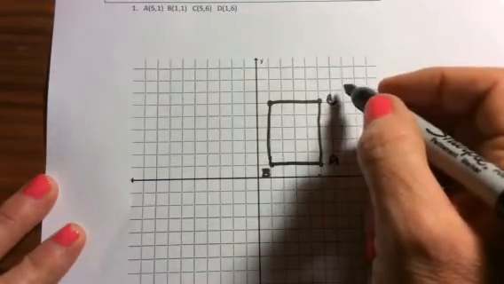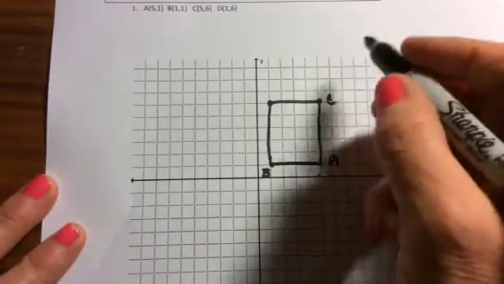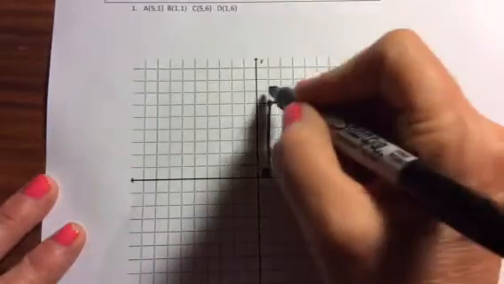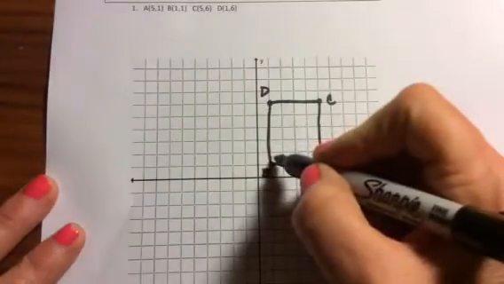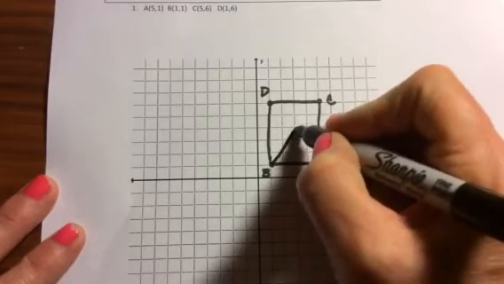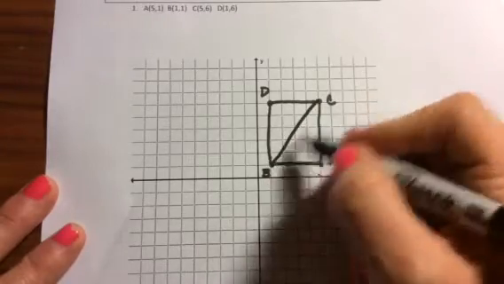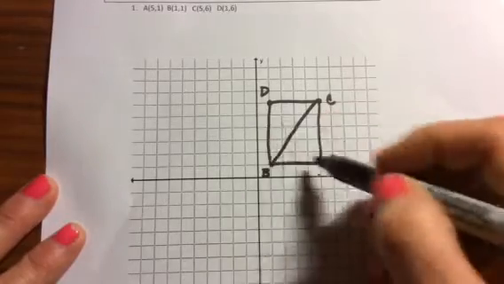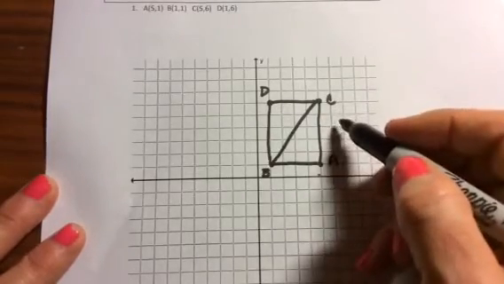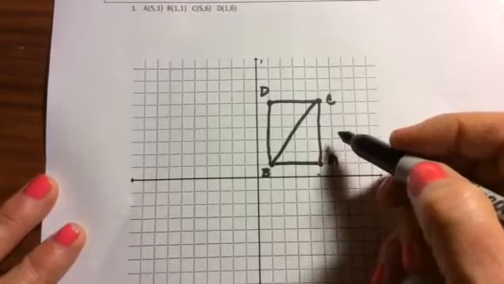And we're going to draw a diagonal, and it really doesn't matter which one. I forgot to label this D. I'm going to do the diagonal from B to C, and we're going to find the length of that diagonal. Since it's a rectangle, the other diagonal, the AD diagonal, would be the same length. So it really doesn't matter which one you use.